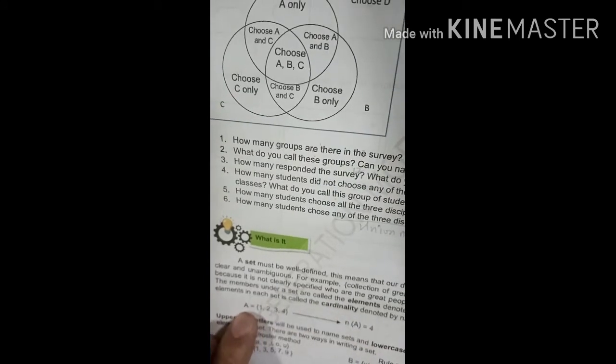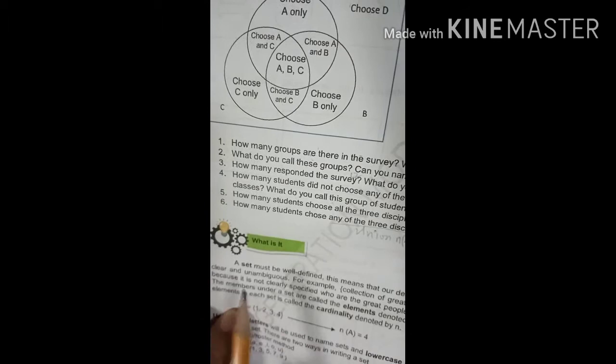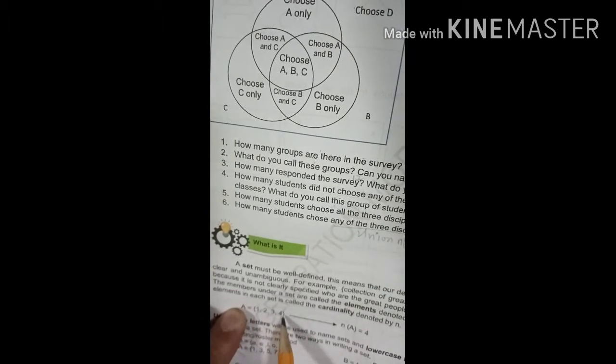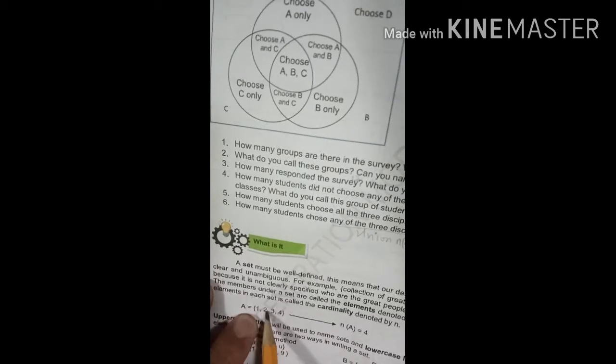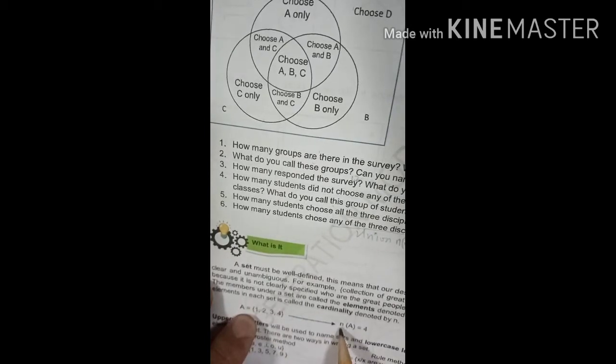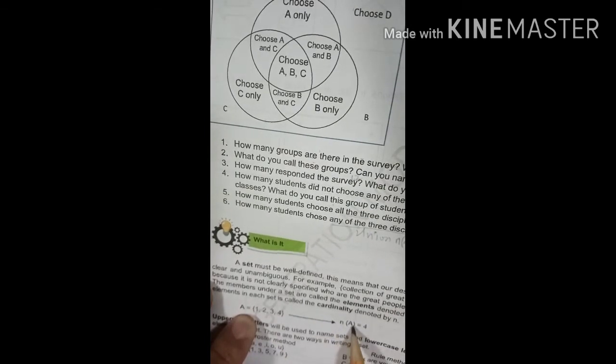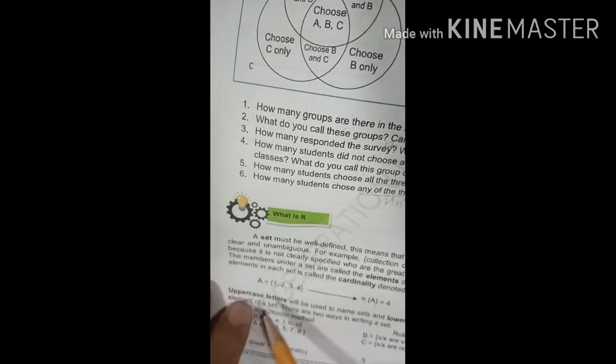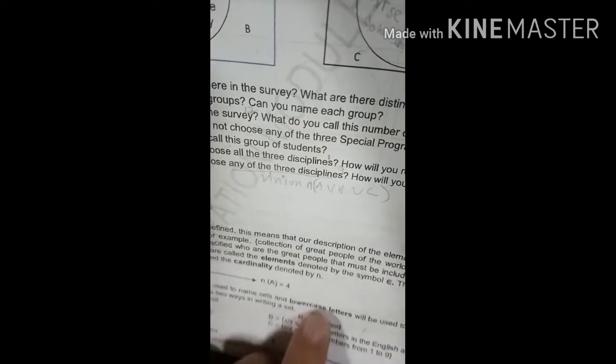So here on A, a set whose elements are 1, 2, 3, 4. When you are to find out how many members of A, there are 4. So cardinality of set A is equal to 4. Now, in naming set, use capital letters, and in naming elements, use small letters.